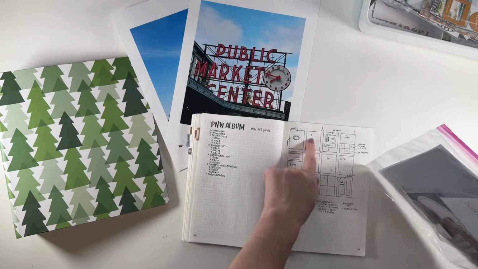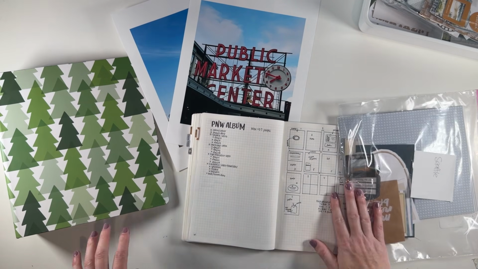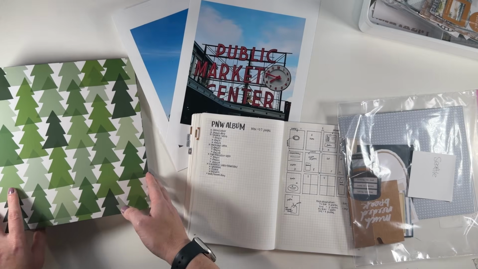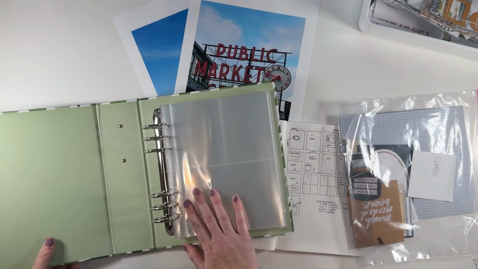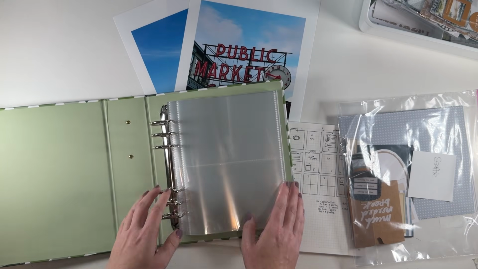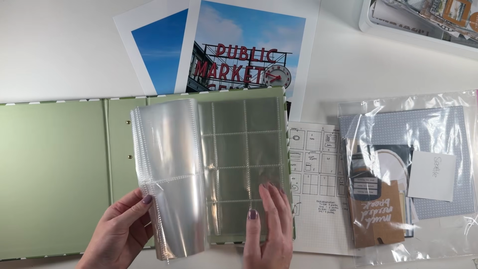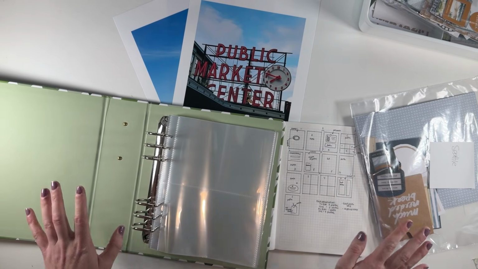So we're going to start with doing some overview things. I have some of the Seattle stuff here first because that's the first section. And I have my album here just as a reminder. I'm using this album. It came with some page protectors in here. I'm not going to use most of these. I'm going to use some page protectors. I have 2 in my plan here.